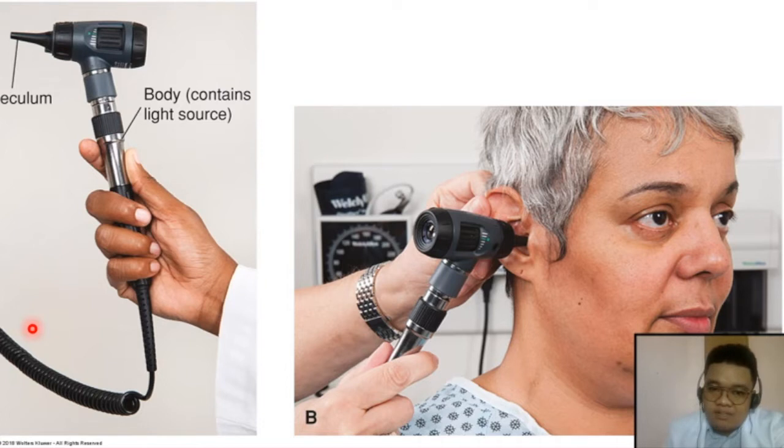Now, recall the technique on visualization of your external auditory canal. That would be to pull back and downwards if we're dealing with a child, and to pull back and upwards if we're dealing with an adult. Remember that who we consider a child for this one are those who are 3 years and younger.